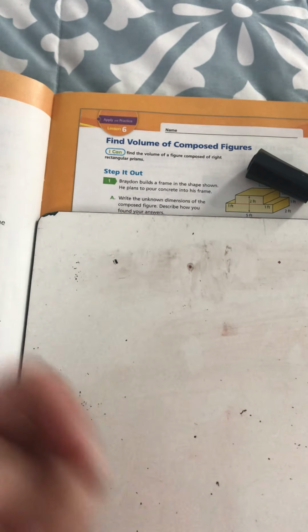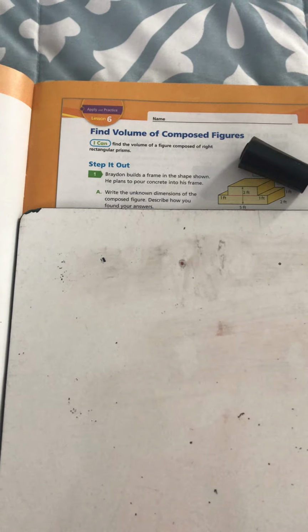Today we're going to be working on Module 5, Lesson 6, Find Volume of Composed Figures. We talked about this in class, looking at irregular shapes, and we discussed how we can find the missing addends or products, and we're going to talk about it again today. You'll see what I mean. It says, I can find the volume of a figure composed of right rectangular prisms.